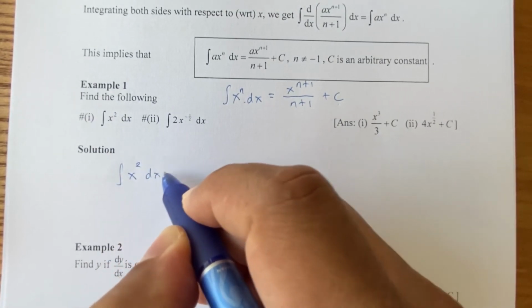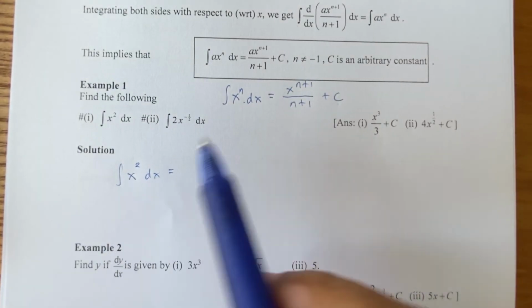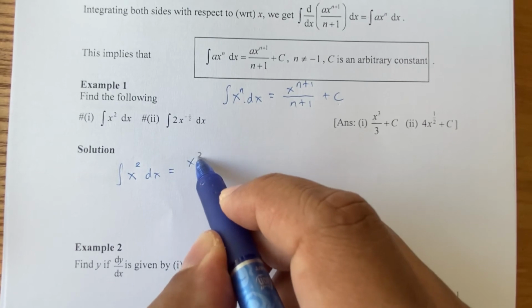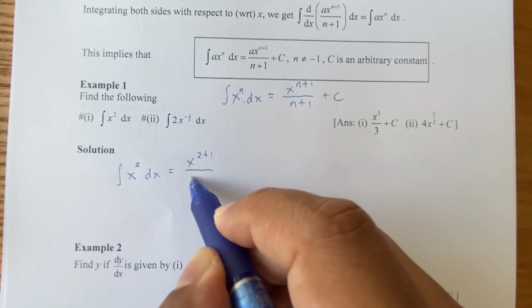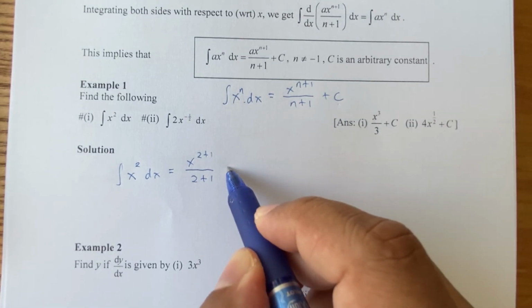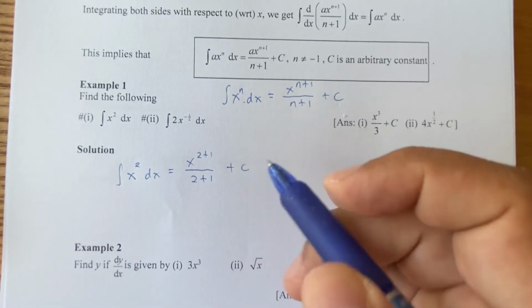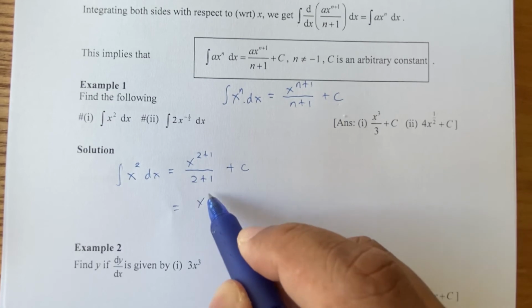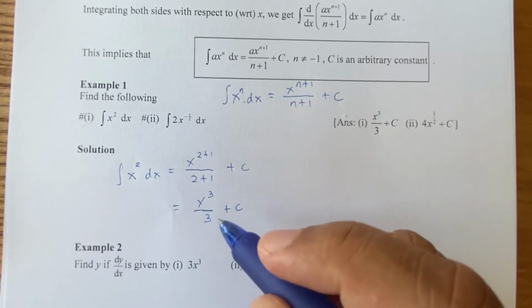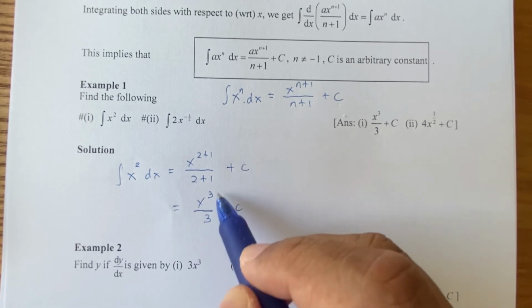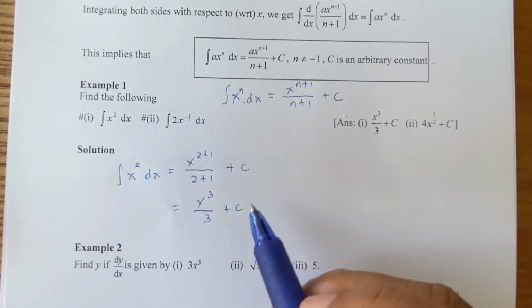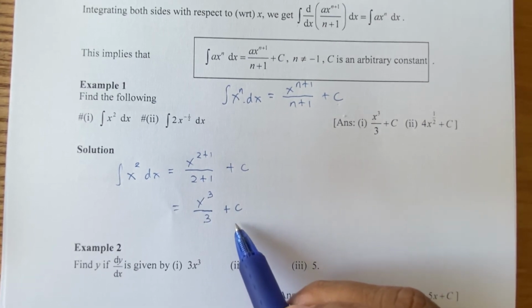x squared dx, remember the power will always increase by 1. So we're going to get x power 2 plus 1 over 2 plus 1. Now there's a plus c here. So we're going to get x power 3 over 3 plus c. Now please take note, if I were to differentiate x cubed over 3, I will get back x squared. Of course, the differentiation of c will be 0.